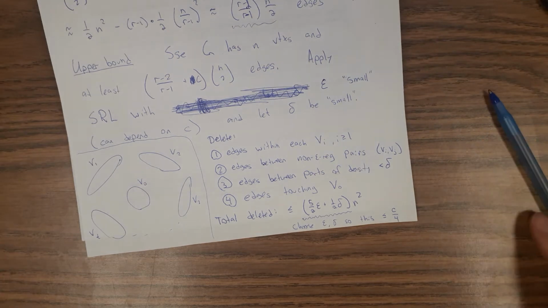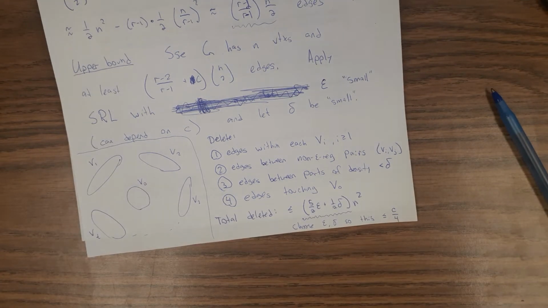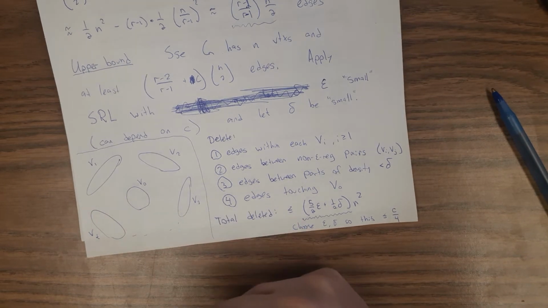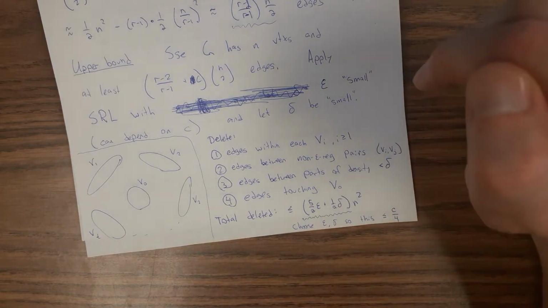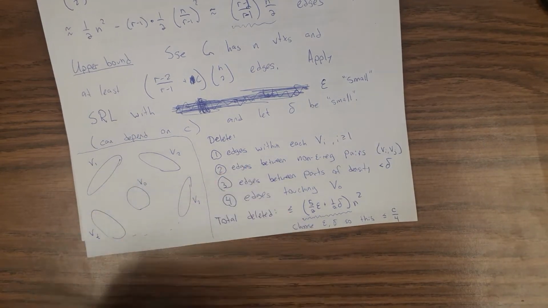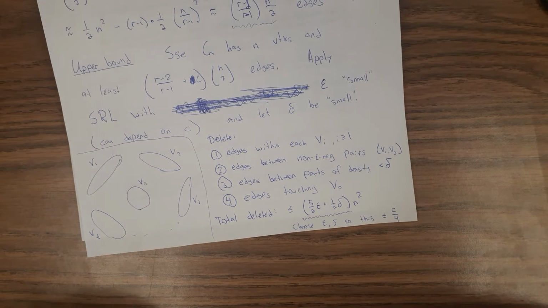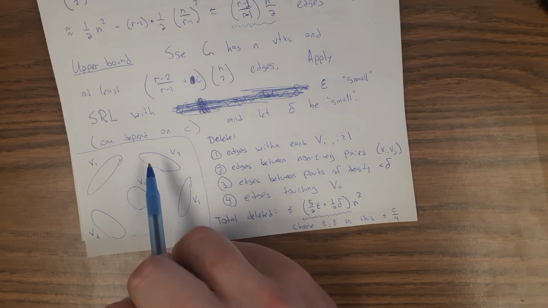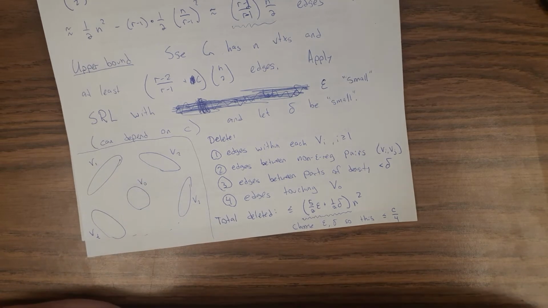Okay, then I'm going to do something that I did before, which is, after applying the regularity lemma, I'm going to delete some edges. I'm going to delete edges within parts, so if an edge has both endpoints in the same part, I'm going to delete it. Any pairs that aren't epsilon-regular, I'm just going to delete all the edges between them.